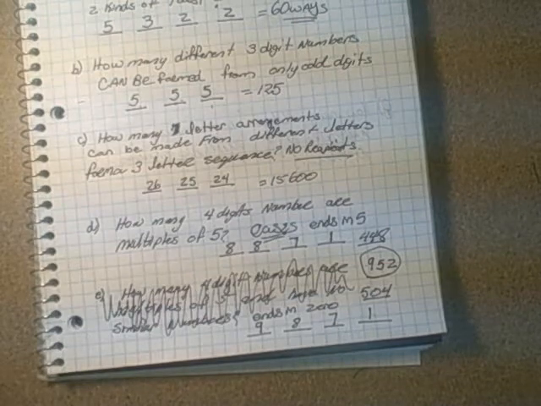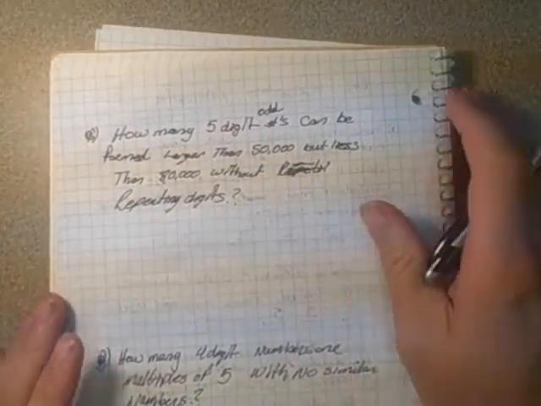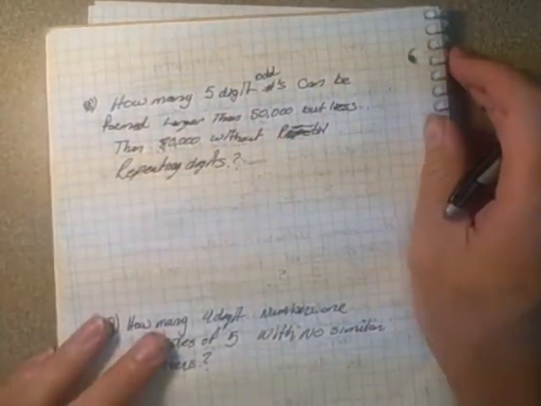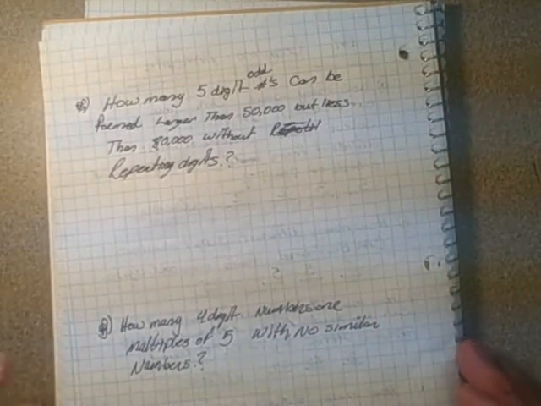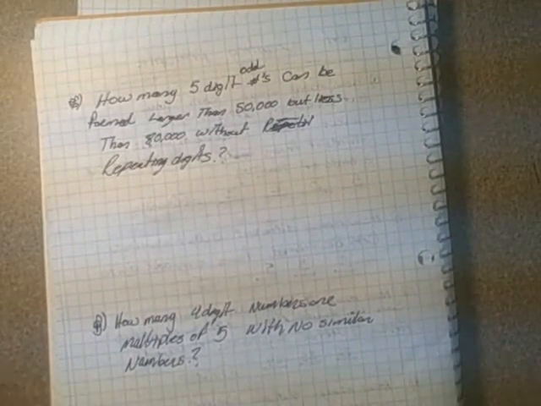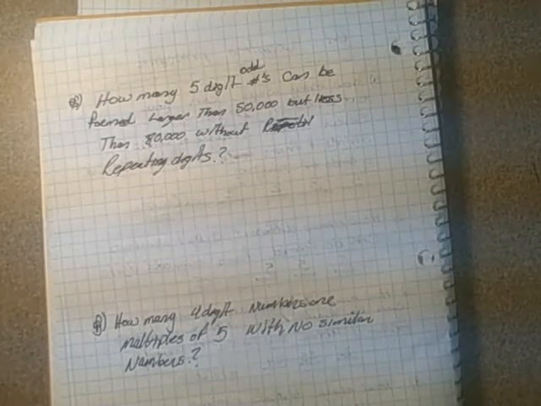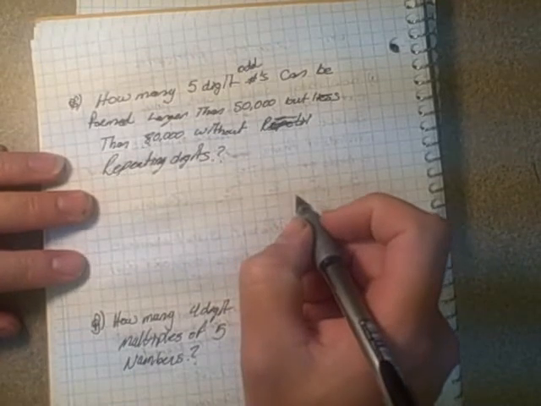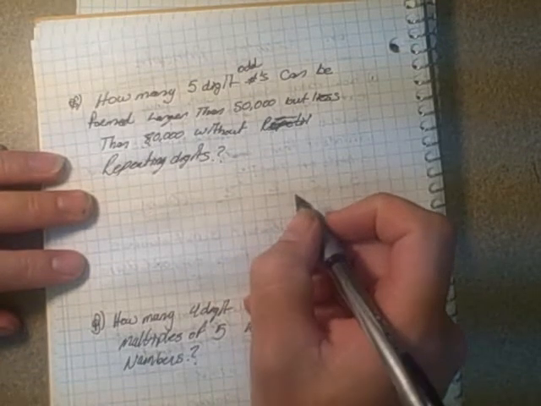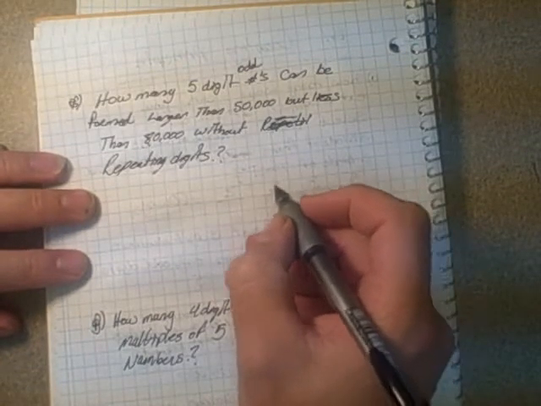And we're going to flip over here. I think I've got a couple more here that have restrictions on it, and I think I've got enough to... How many 5-digit odd numbers can be formed larger than 50,000 but less than 80,000 without repeating digits? Okay, so that's our next restriction one here. So what we have to do is we have to do cases in this case. So 5-digit odd numbers.